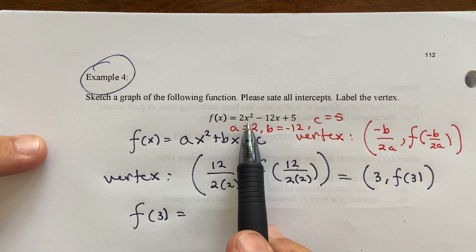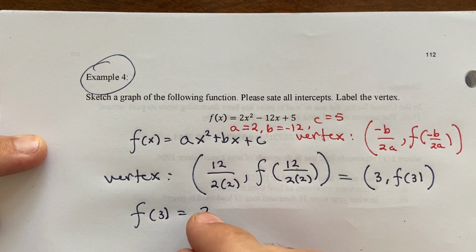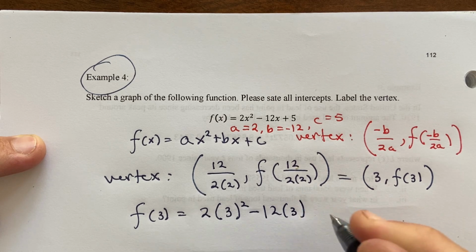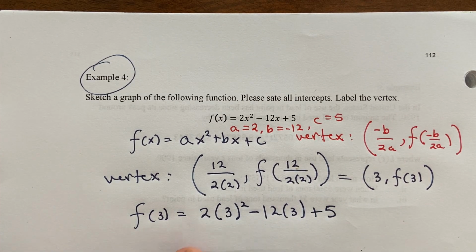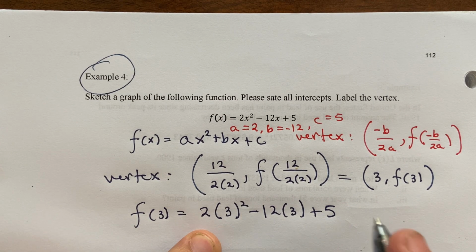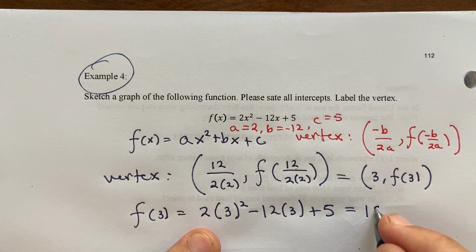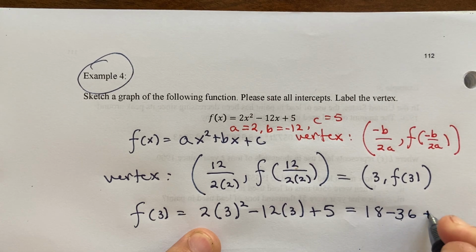So f of 3, plug 3 into our function, we get 2 times 3 squared minus 12 times 3 plus 5. Looks like, let's see, this is 9 times 2, 18 minus 36 plus 5.